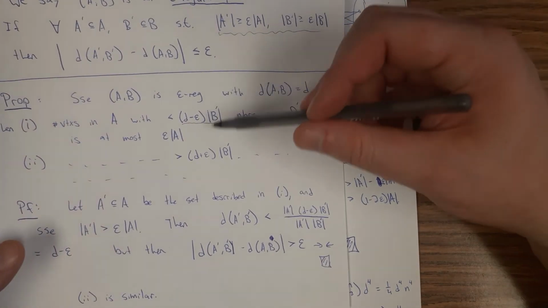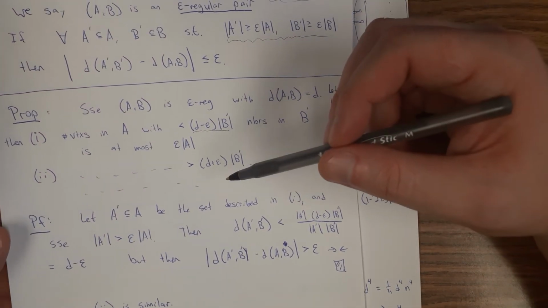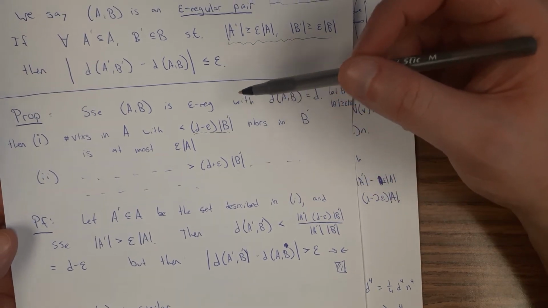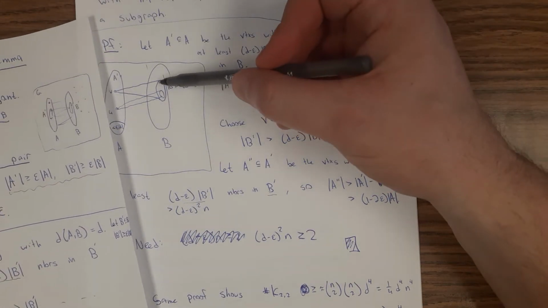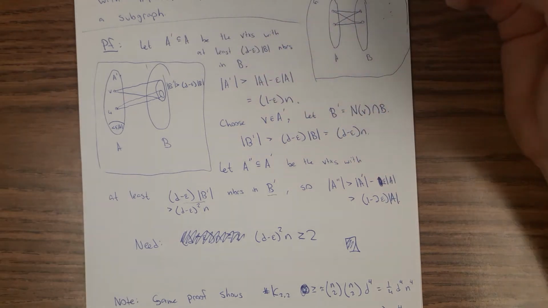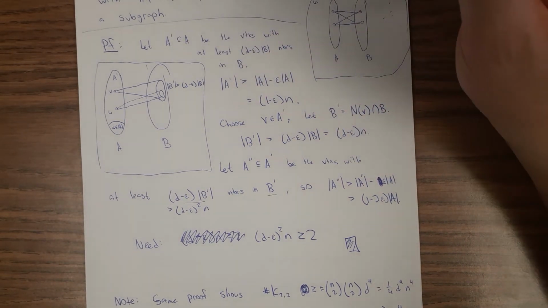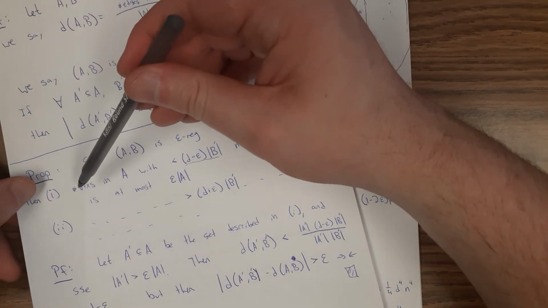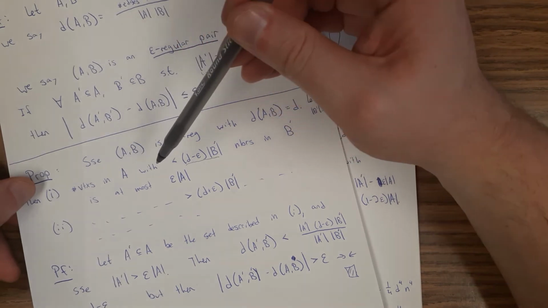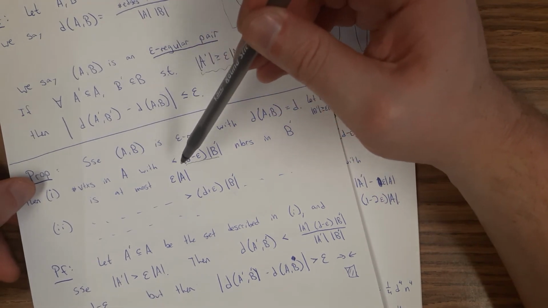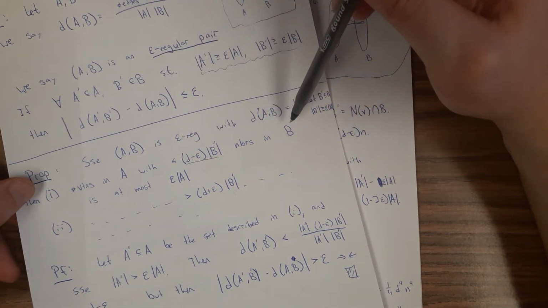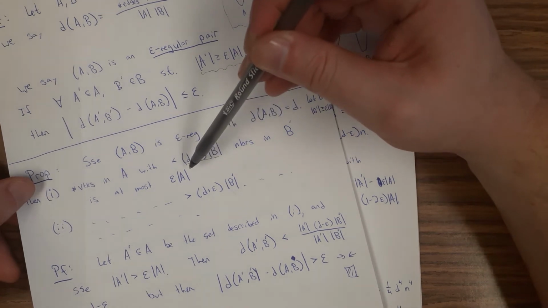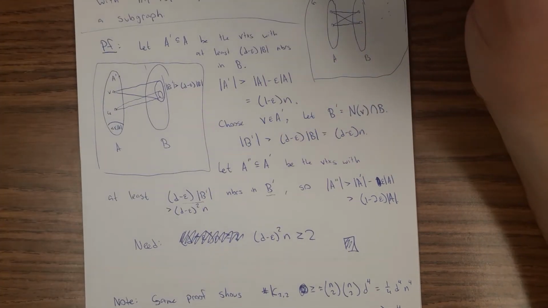It's like another application of this is really what we're doing, with this B prime. So this would say that the number of vertices in A with less than this many neighbors in B prime is at most epsilon A.